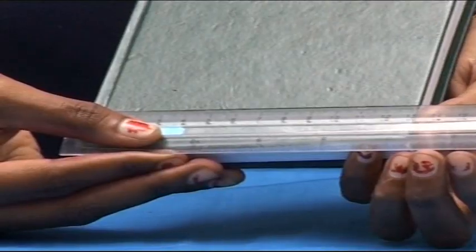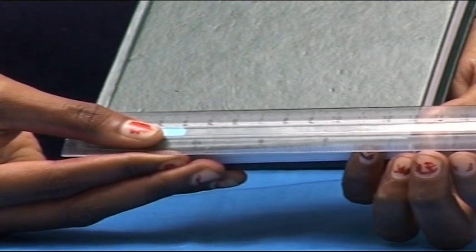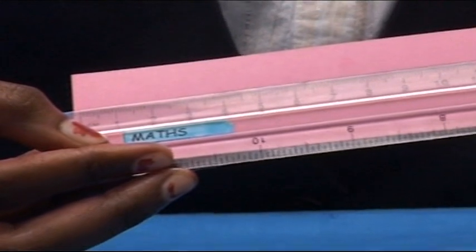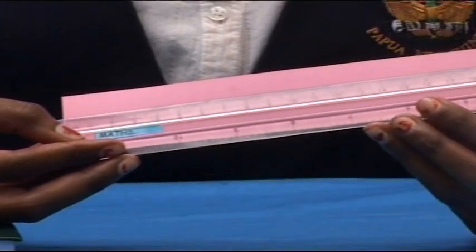Now the second unit of length to the millimeters is centimeters. What are some of the things that can be measured in centimeters? The width of a book. The width of a book can be measured in centimeters. Or the length of a strip of paper, this can also be measured in centimeters.